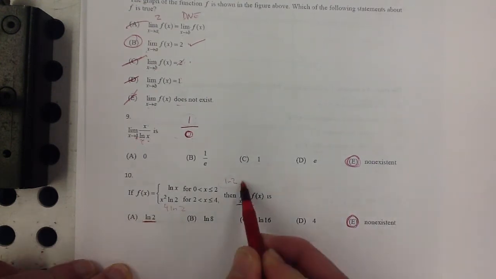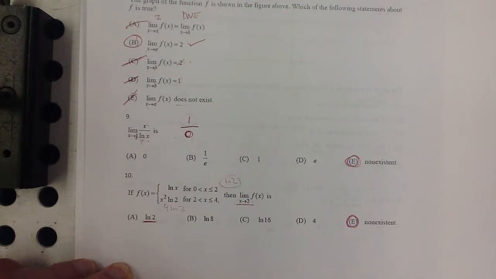It's this on one side, and is this equivalent to any of the other answers? Would you pause for 1 second and just consider that?